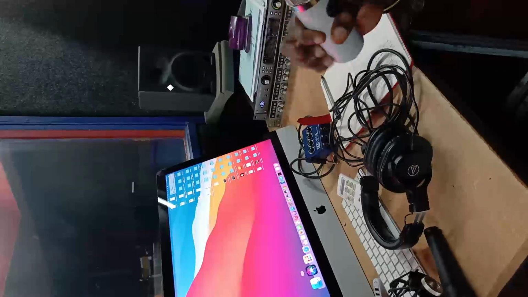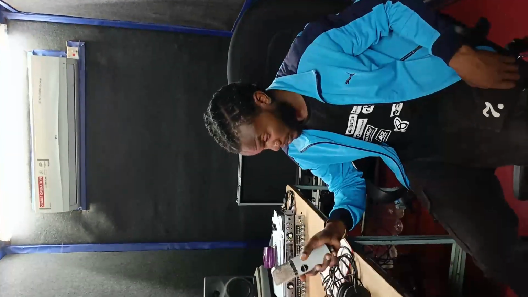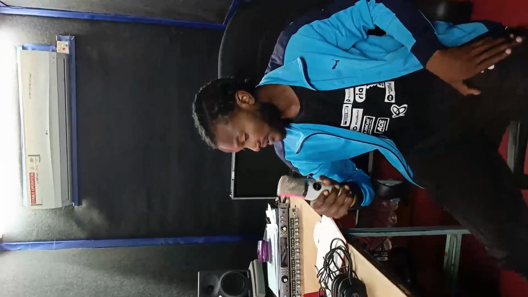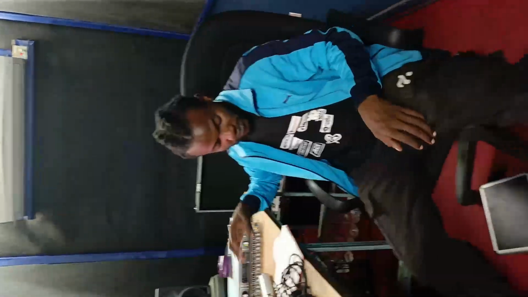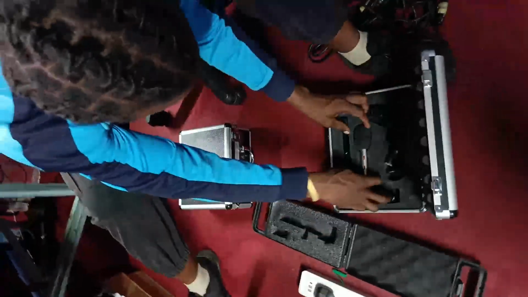And by the way, a condenser microphone comes in 2 types. There's a large diaphragm condenser microphone, which is what I have in my hand right now, which has all these features, and a small diaphragm condenser microphone. We actually do have small diaphragm condenser microphones, so let me just demonstrate that.